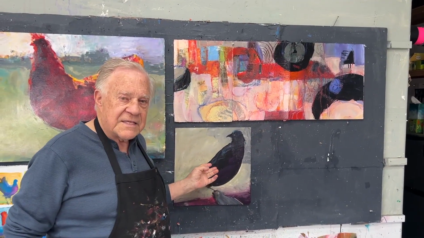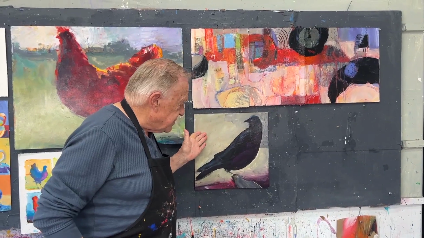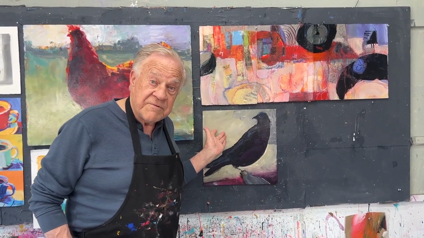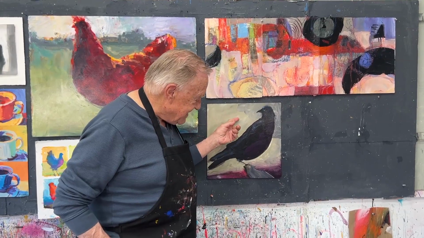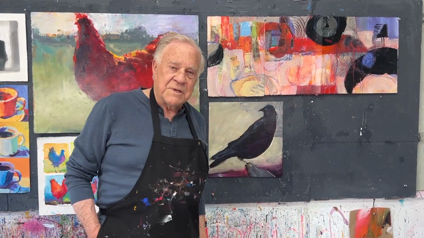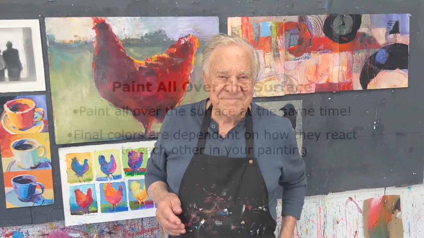Simple things like this where we're doing just a little bit of color, but it's mostly neutrals and three different values. Darkest dark next to the lightest light and some midtones right in between. Well, anyway, that's how I treat backgrounds because there's no background. It's all about all over at the same time. Let me give you a quick example.